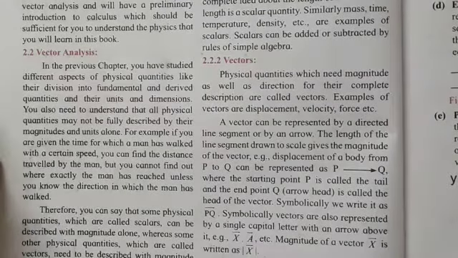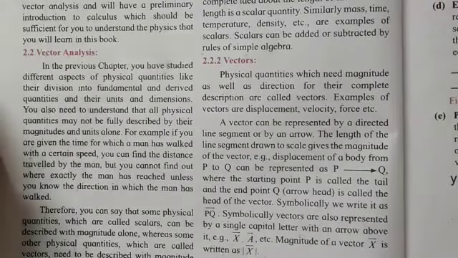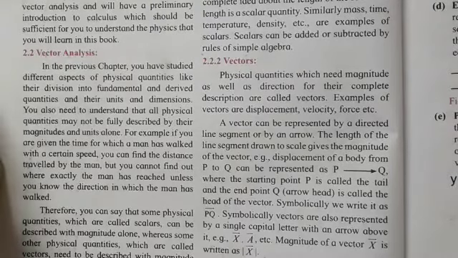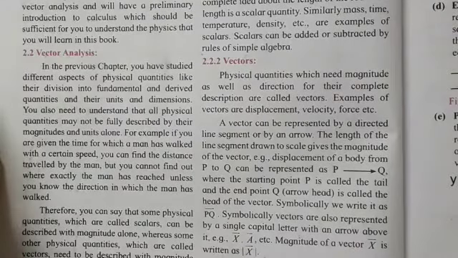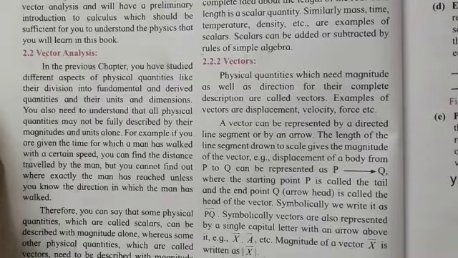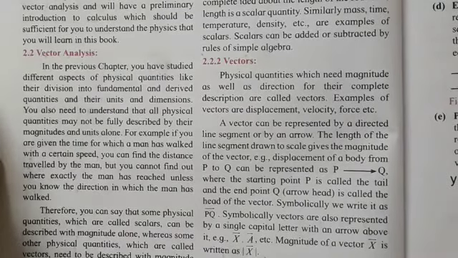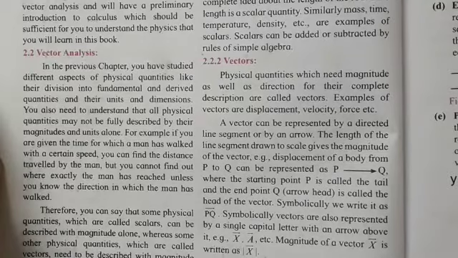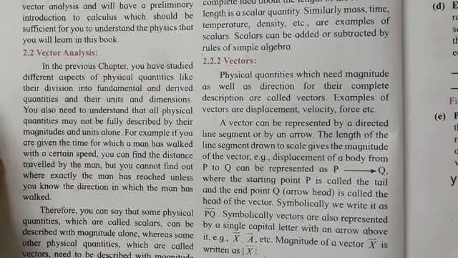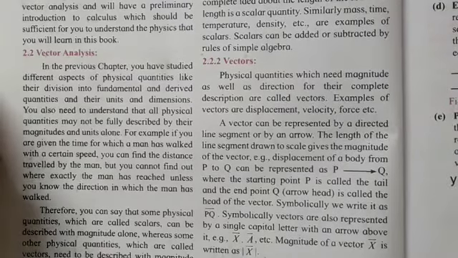Then what is the distinction between scalar and vector? This is also a very simple point. Then we have to see some terms like the zero vector, also called the null vector, resultant vector, negative vector, that means opposite vector, equal vector, position vector, unit vector. Those are some terms which are very important while solving numericals in that chapter. So first of all, we have to see what the distinction is between scalar and vector.